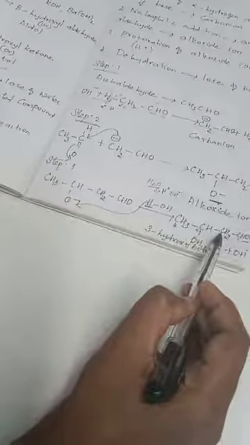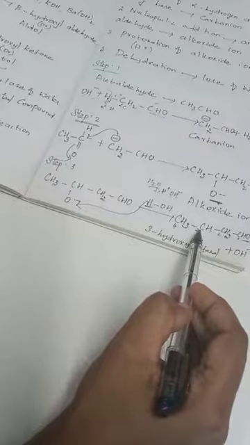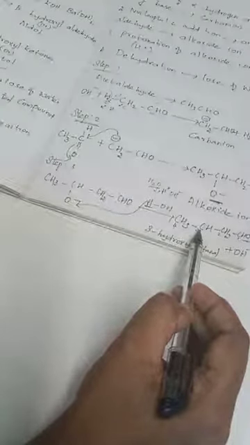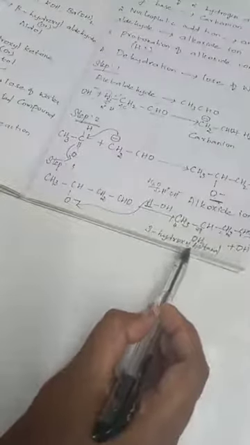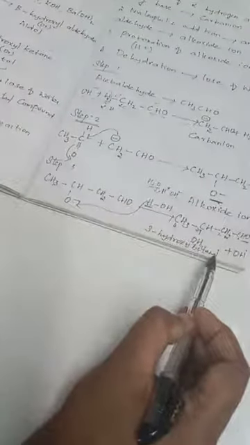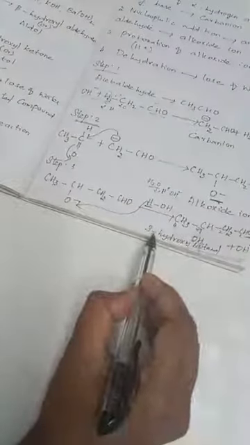This one is the first aldehyde functional group. The first carbon attached to the aldehyde functional group is alpha. The second carbon attached to this functional group is called beta. So the product is 3-hydroxybutanal, or we can say beta hydroxybutanal. So third step over.